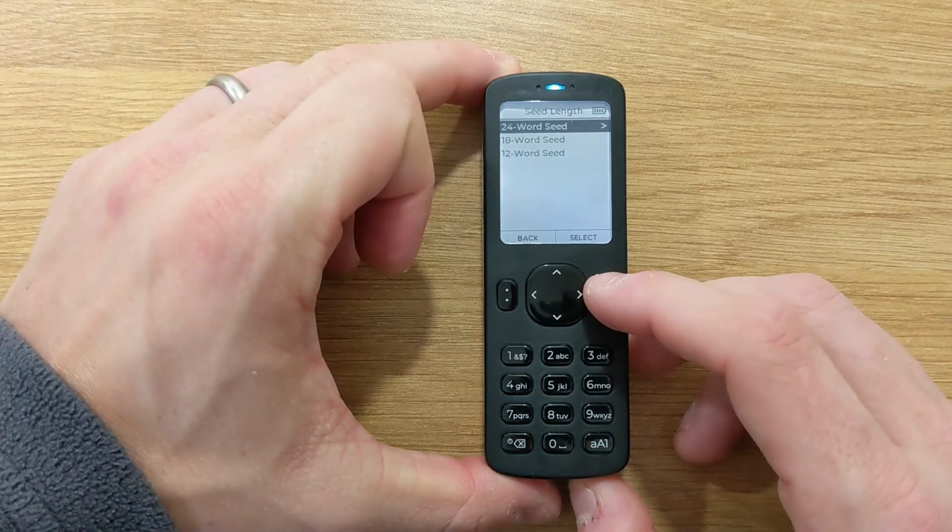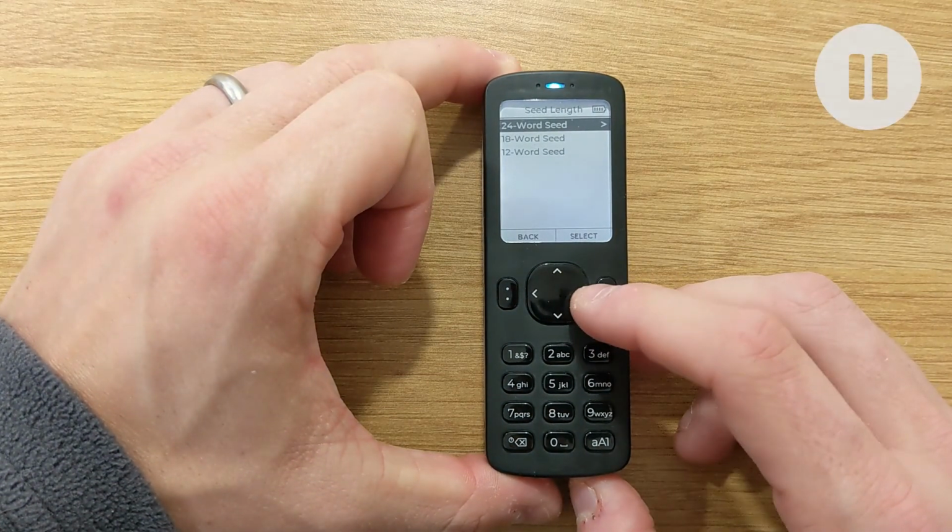You're just going to click on Restore Seed. Passport's then going to give you the option of what seed word length you'd like to use. By default, Passport uses 24 words. However, you can import both 18 or 12 word seeds if you have them already from a different wallet.